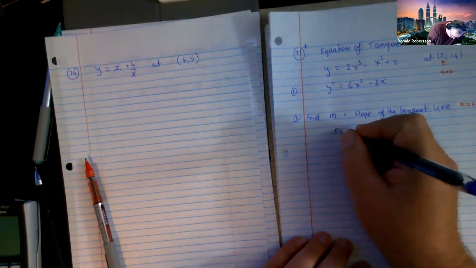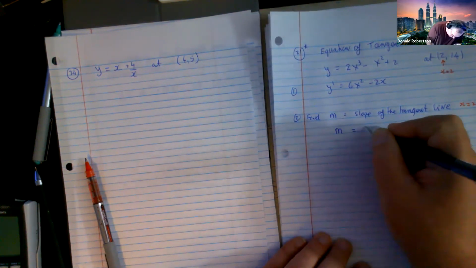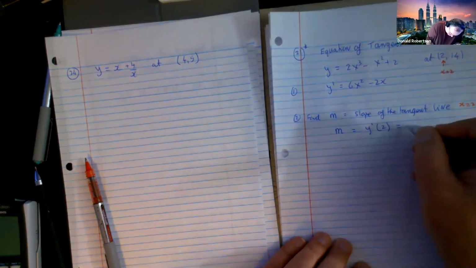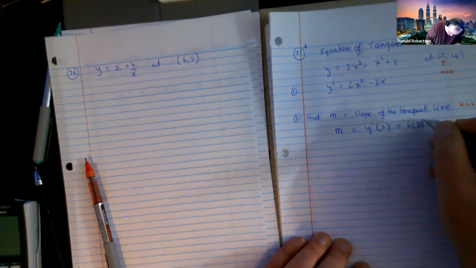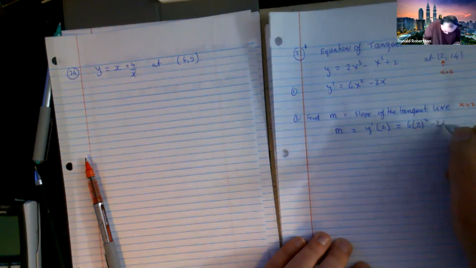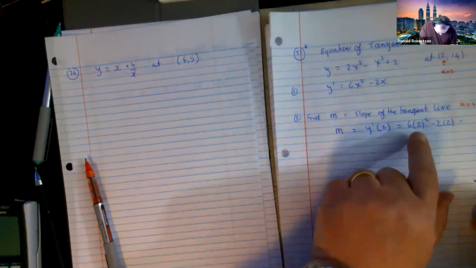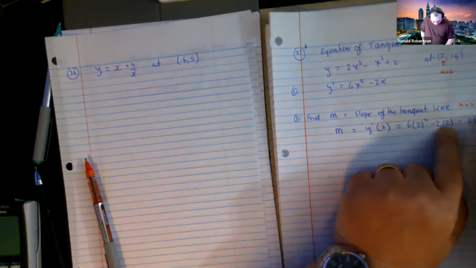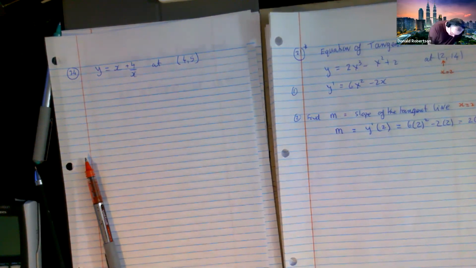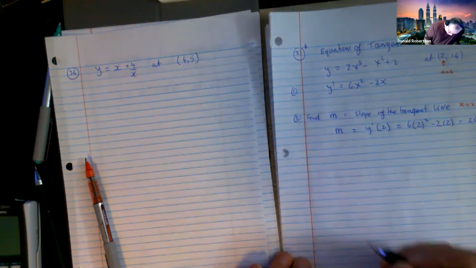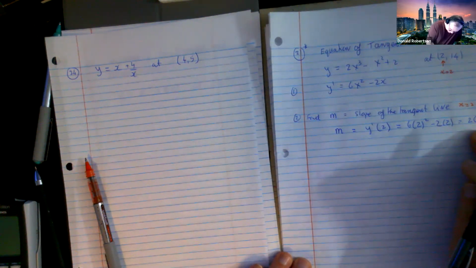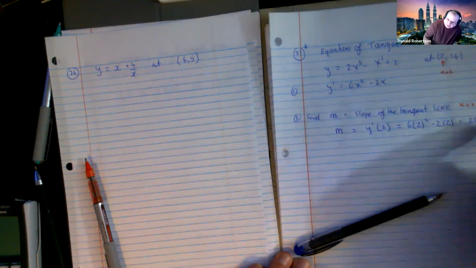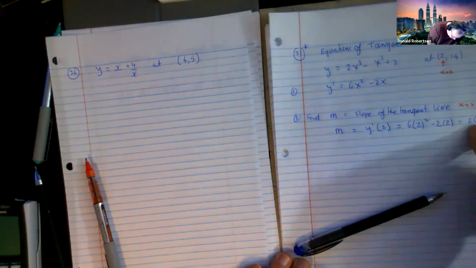Well, the slope of the tangent line is the value of the derivative at 2. So that's going to be 6 lots of 2 squared, take away 2 lots of 2. That's 24. That's 4. 24 take away 4 gets you 20. So I now know the slope of this tangent line, right? So this curve at that point, the slope of the tangent line is 20.